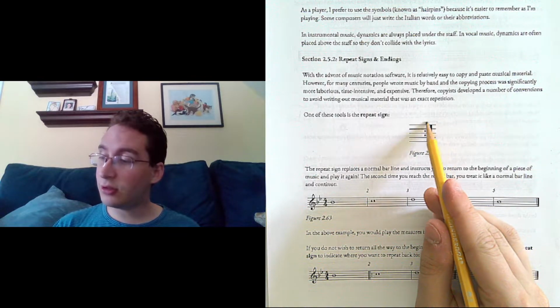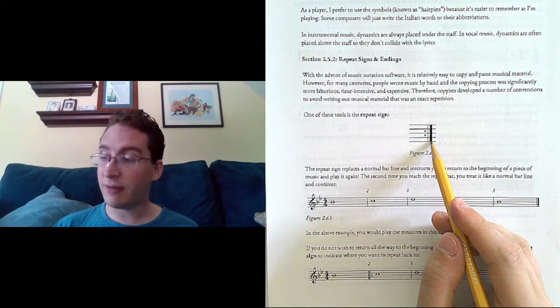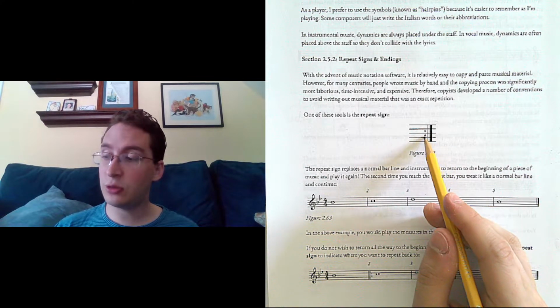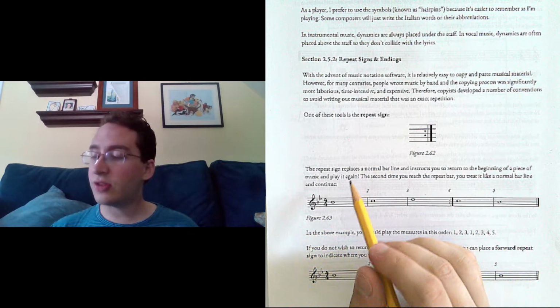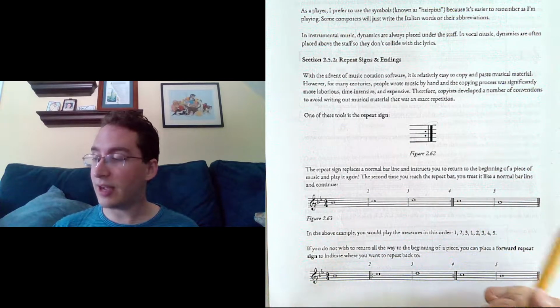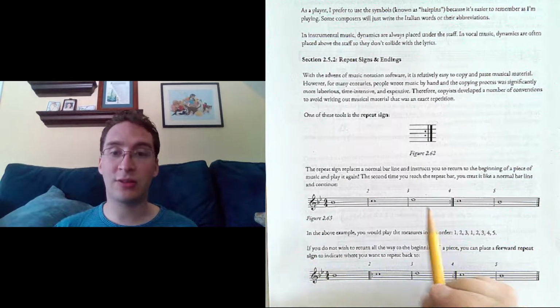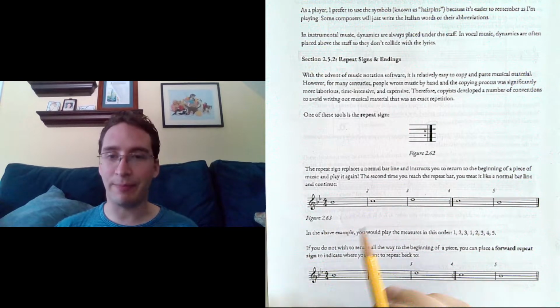So the first thing we're going to look at is called the repeat sign. It looks like a final bar line, as well as these two dots in the second space and the third space. So this replaces a normal bar line, and what it tells you to do is go back to the beginning of the piece of music and play it again.